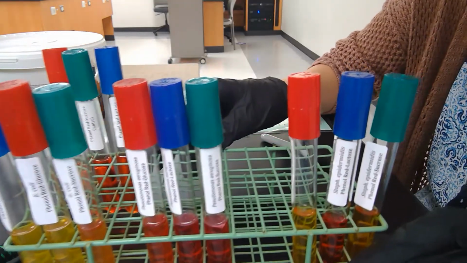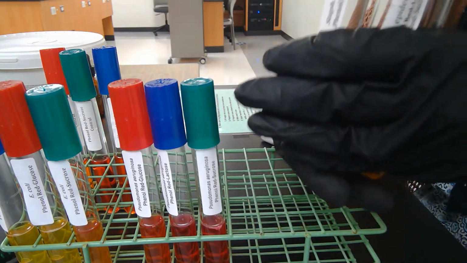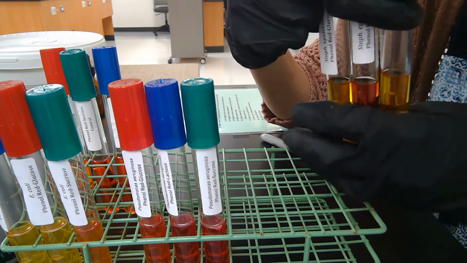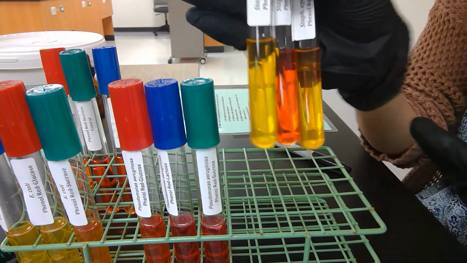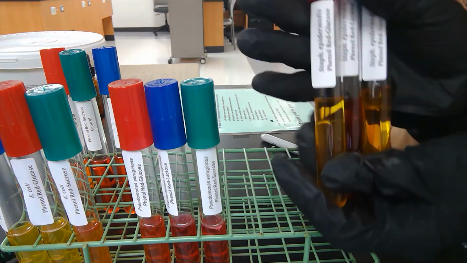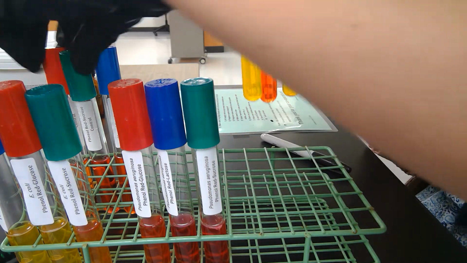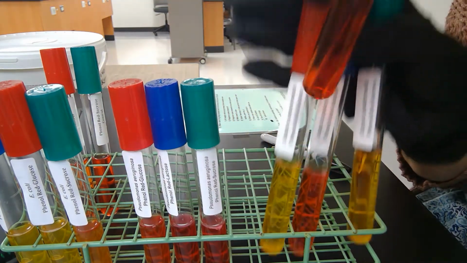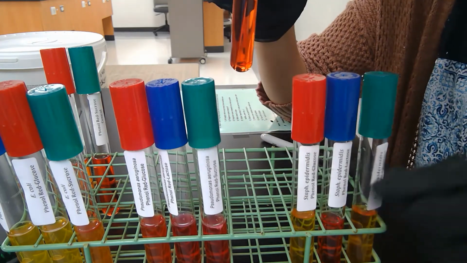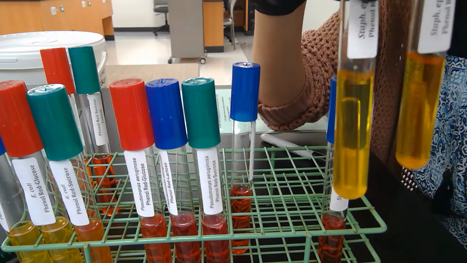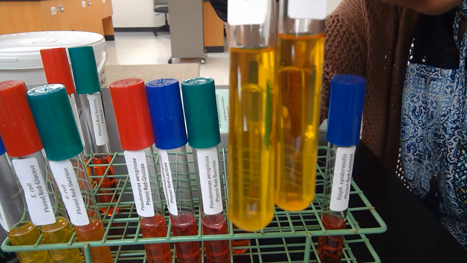The next one that we have here is Staph epidermidis. This Staph epidermidis sometimes gives variable results. It is showing yellow and orange for the lactose. You can see the middle one, the lactose, is actually orange. So if we compare that to the lactose control here, we can see that for sure Staph epidermidis has used glucose and sucrose, okay, and that's why you see this yellow.